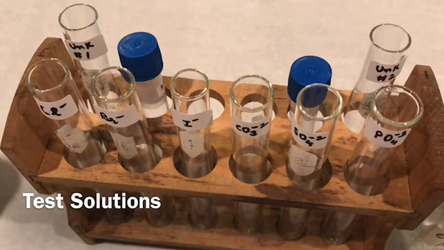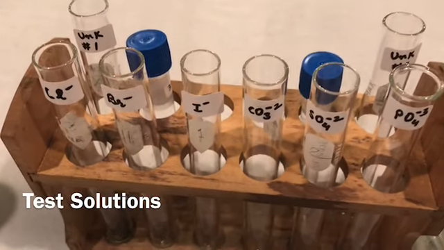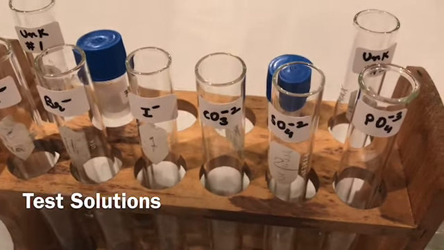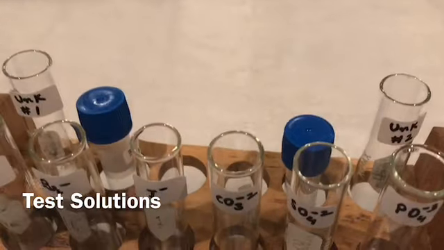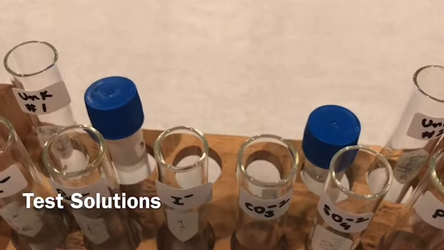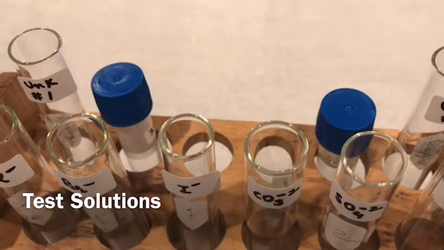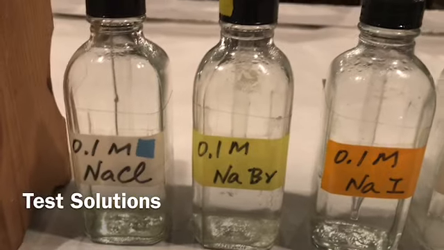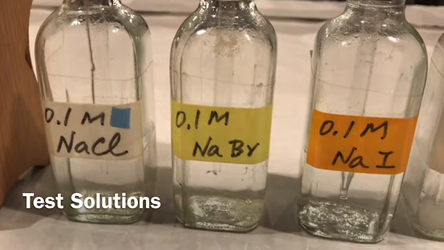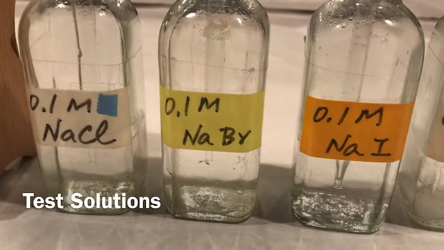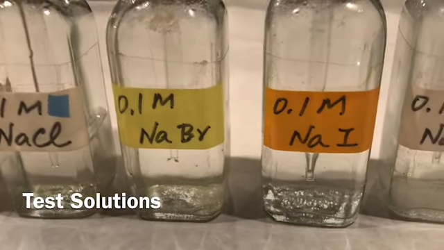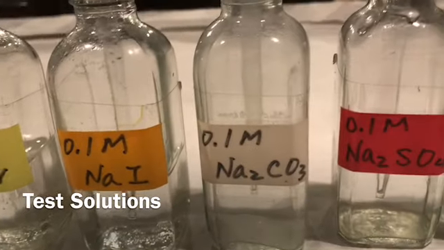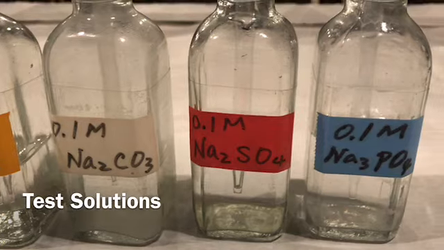This is the setup for the test tube rack, having the different test tubes for different anions: chloride, bromide, iodide, carbonate, sulfate, phosphate, unknown number 1, unknown number 2, and these 2 are the blue cap tubes. They are the reservoir tubes for the unknowns. And here are the test solutions for different anions: for chloride, sodium chloride; for bromide, sodium bromide; for iodide, sodium iodide; carbonate, sodium carbonate; sulfate, sodium sulfate; and the last one for phosphate, sodium phosphate.